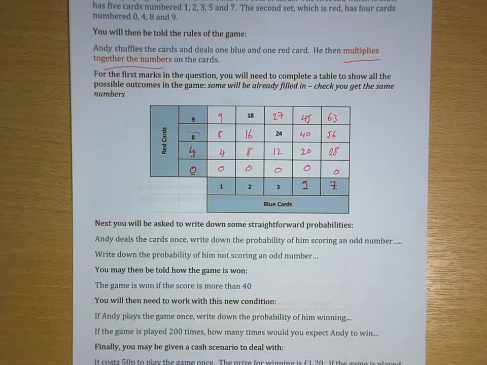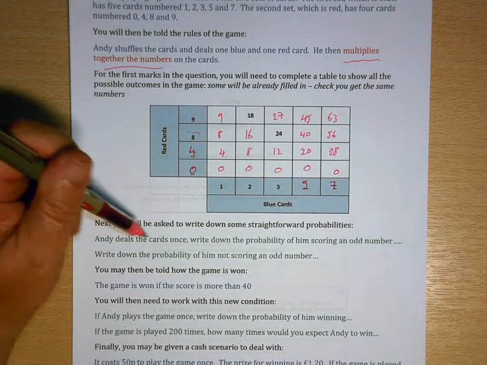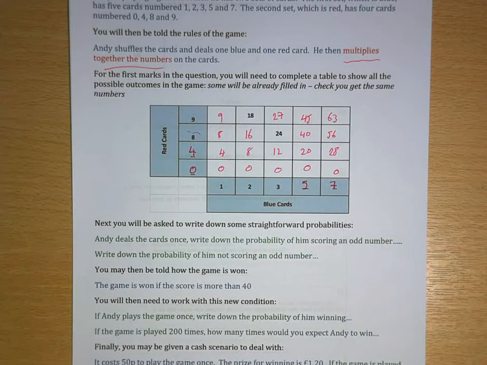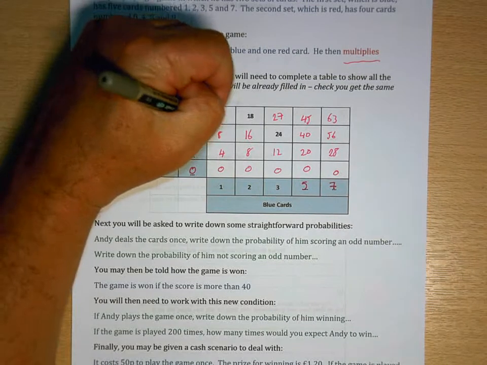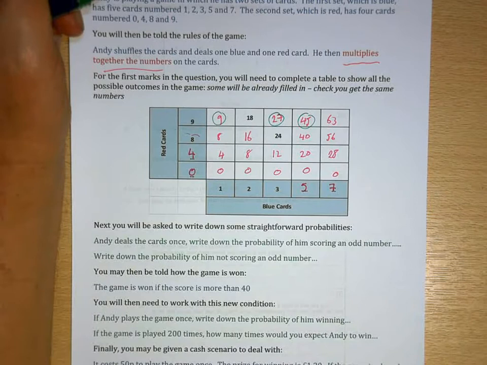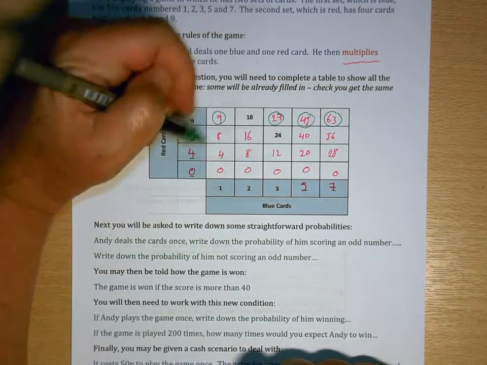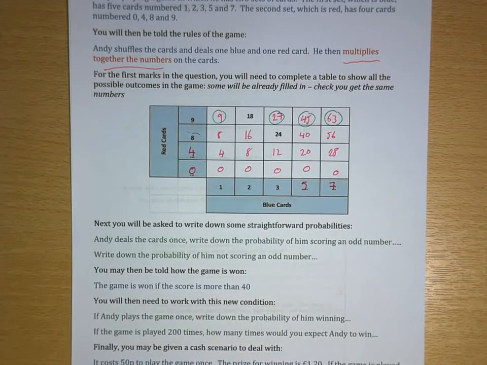Then they'll test whether you know how to use the information in the table by asking you to write down some straightforward probabilities. So Andy deals the cards once. Write down the probability of him scoring an odd number. So odd numbers, 9, 63, even, 0 is potentially even, it's not odd.